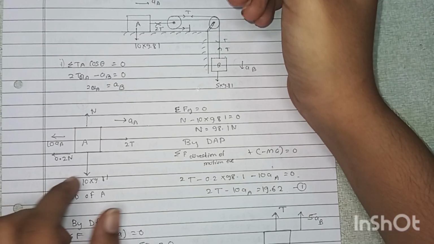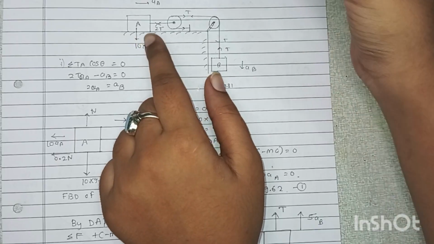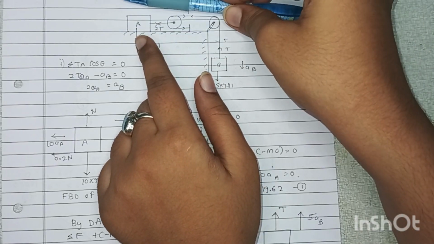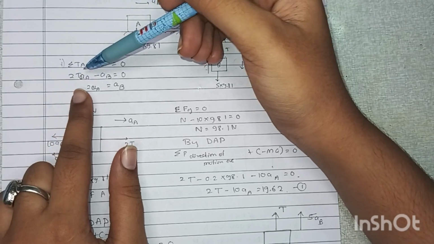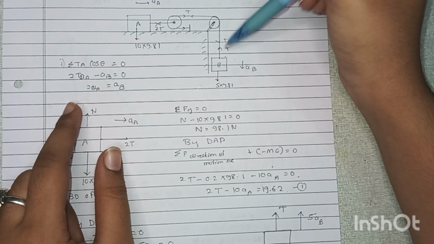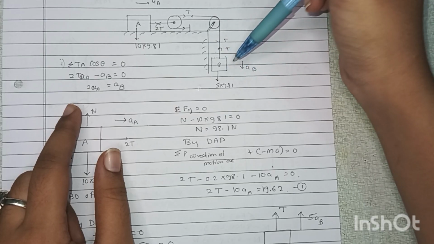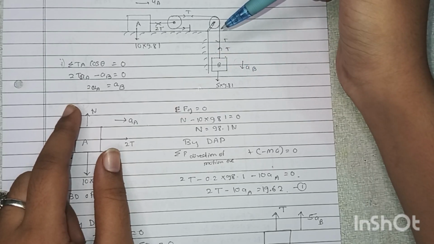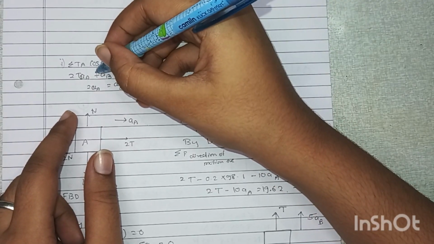So for the A body, what is the tension? 2T, and acceleration a1. What is the angle between these? These two are parallel, it means the angle between them is 0 and cos 0 is equal to 1. So this is 2T a1. Now here you can see the acceleration is downward and tension is upward, so the angle between them is 180 degrees, cos 180, cos pi is minus 1, so this is minus T a2.